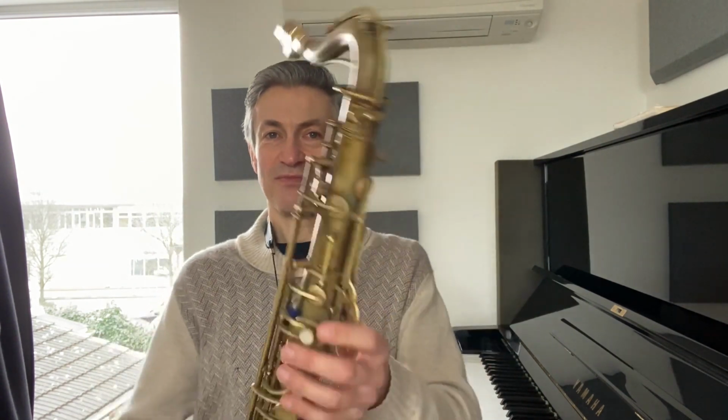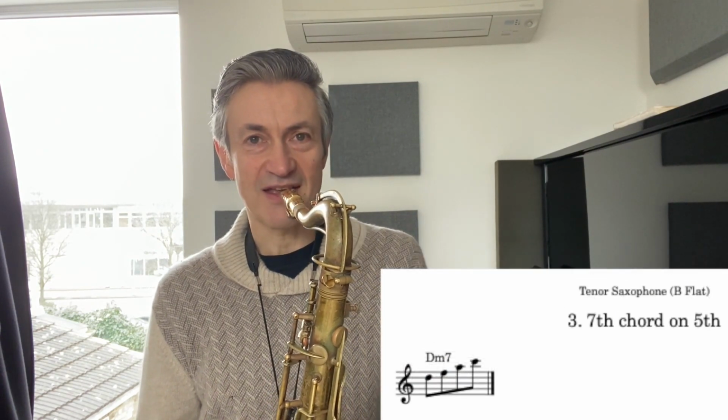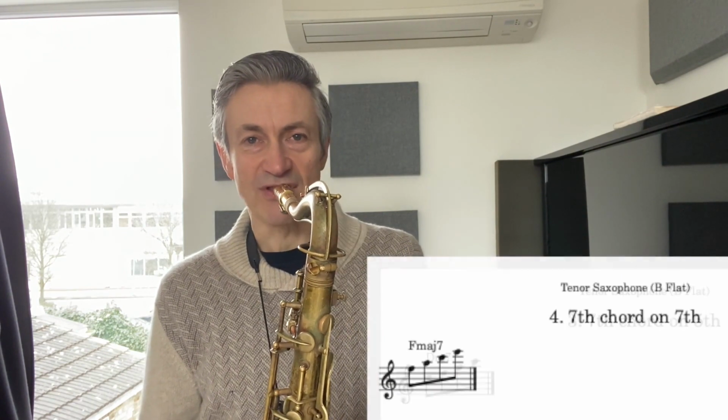We're going to construct three more chords on top of that. So that was the root, the third, the fifth and the seventh. We're going to construct a chord based on the third, which is like this. A chord from the fifth, like this. And a chord from the seventh.